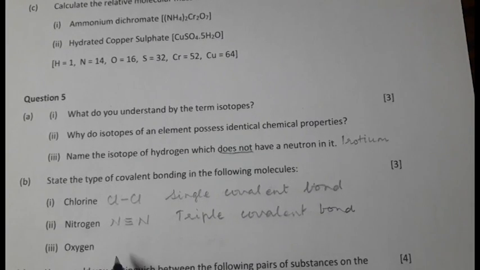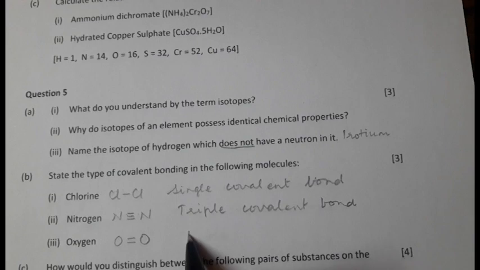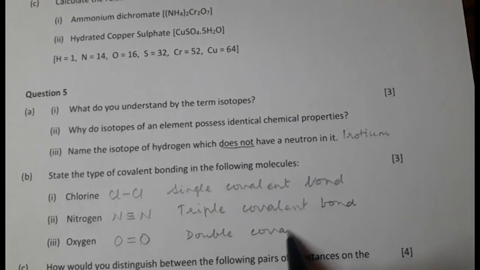And oxygen has 6, so it becomes oxygen sharing 2 electrons, and that will become double covalent bond.